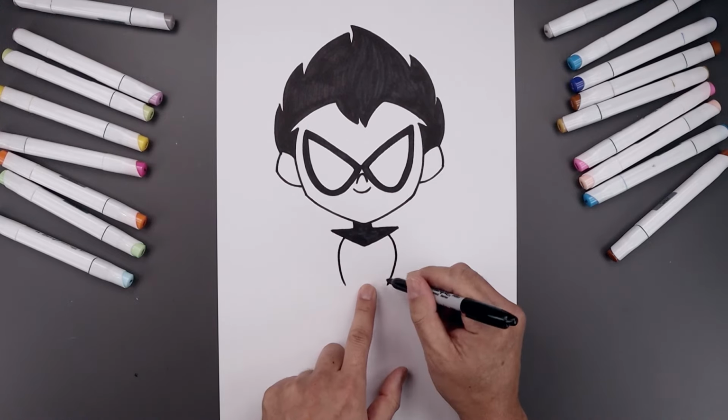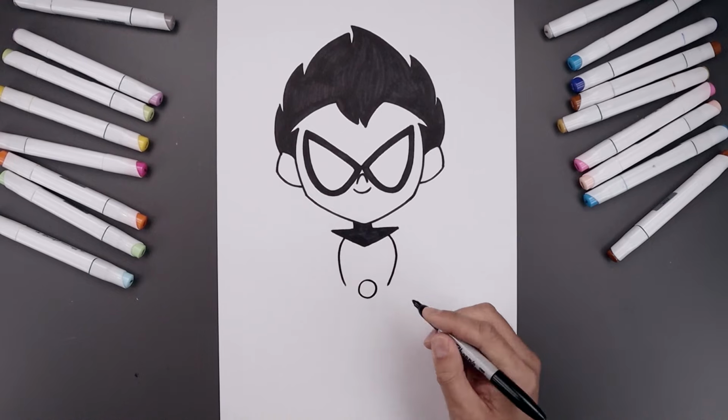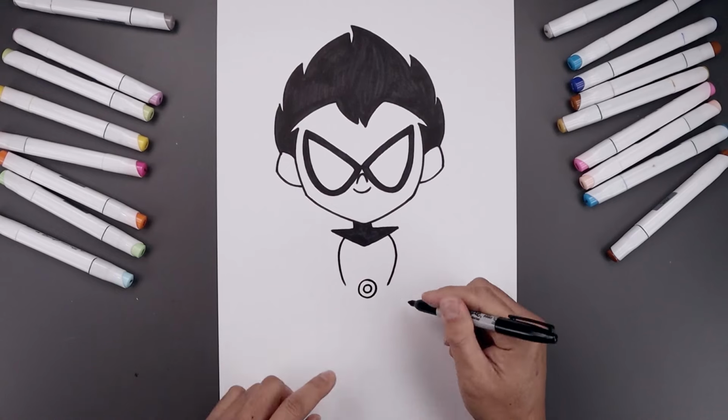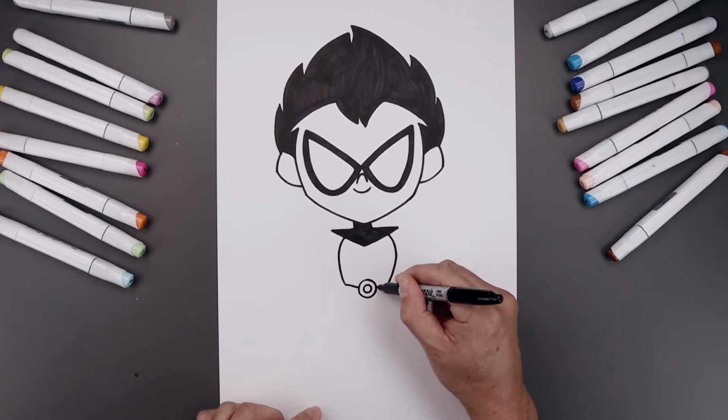In between the hips, let's move to the center and draw a circle in the belt buckle. Draw a smaller circle in the center. And then from the hips, we're going to angle this down and then in towards the side of our circle.